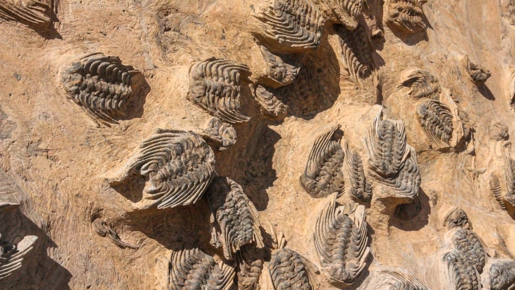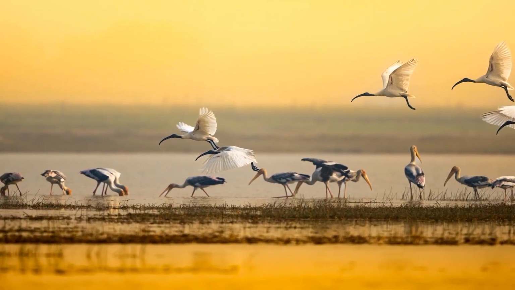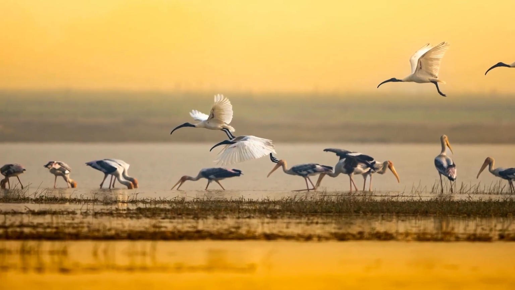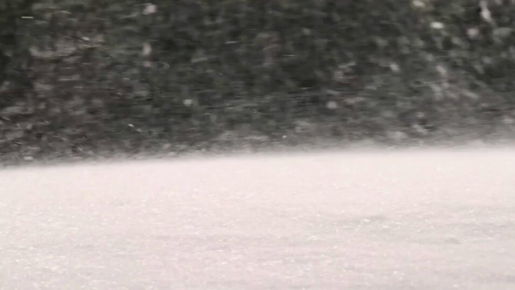One of the most fascinating stories is that of the whale. Today's whales are descendants of land-dwelling mammals that ventured back into the ocean around 50 million years ago. Their evolutionary journey from four-legged land mammals to the majestic giants of the sea is a testament to nature's adaptability.